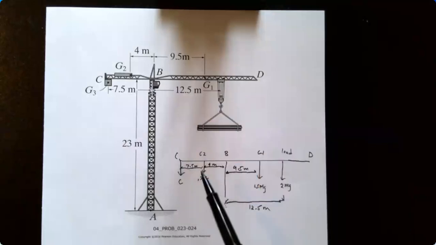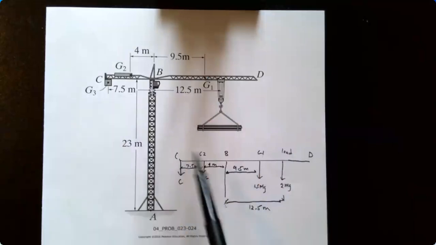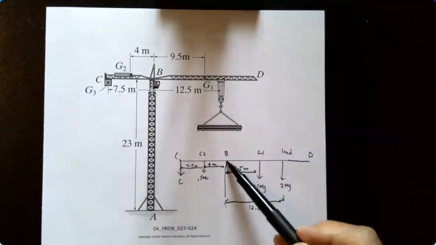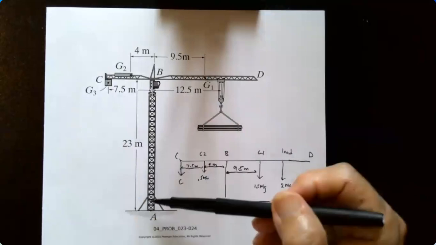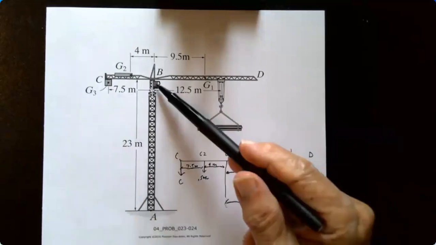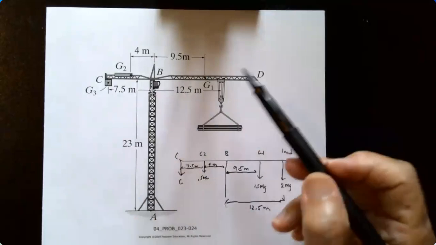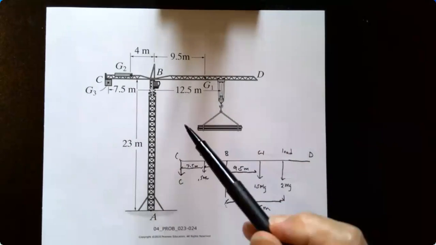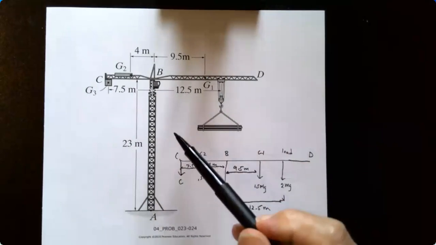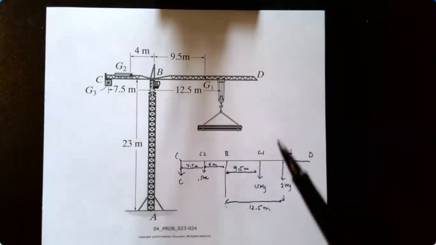Okay. So here is the portion, the two jibs meeting at B. By the way, you all know how to get up to this cab. You got to climb steps, stairs. And if that's a 50 foot crane, that's a pretty interesting climb, 60, 70 feet. It's a pretty interesting climb.